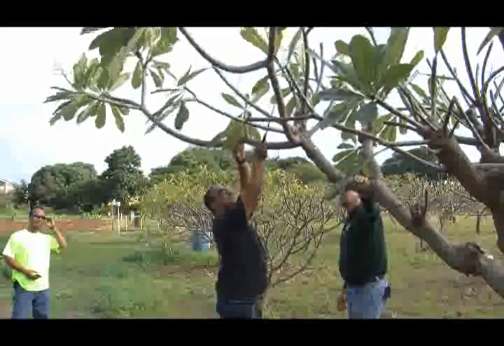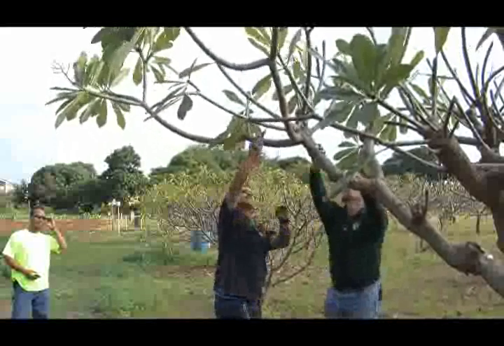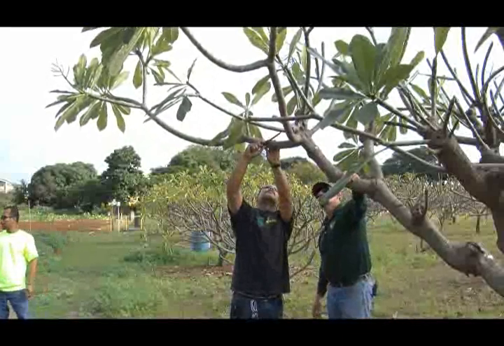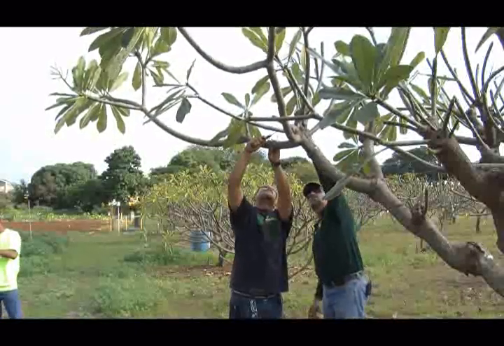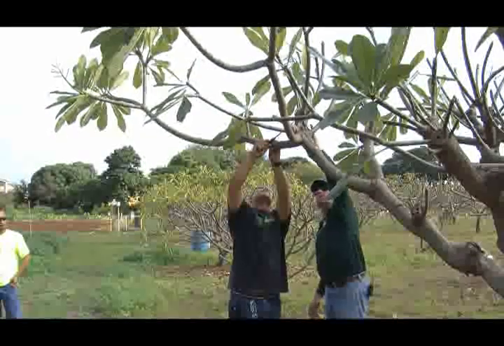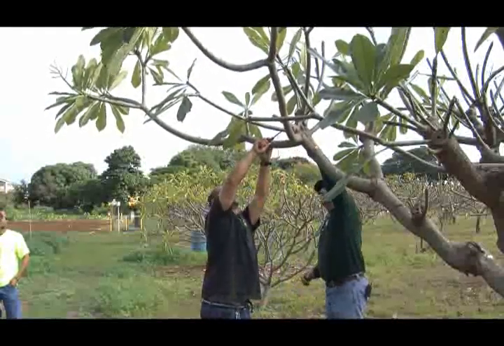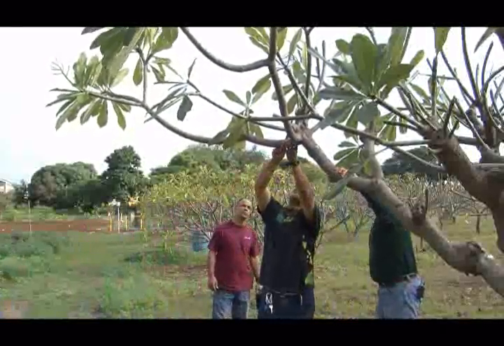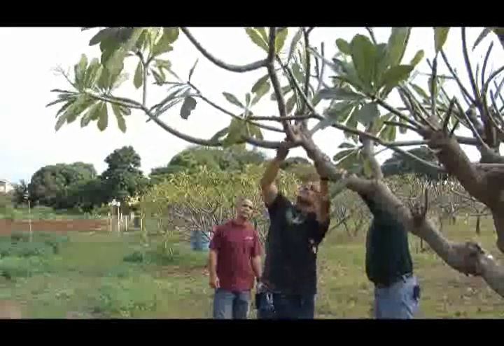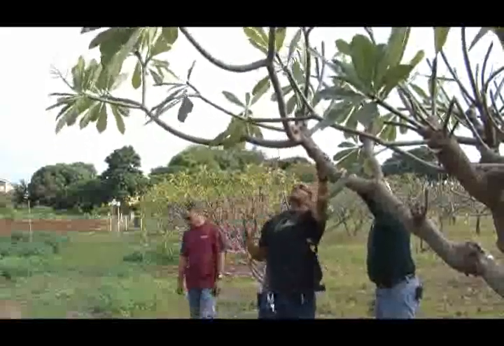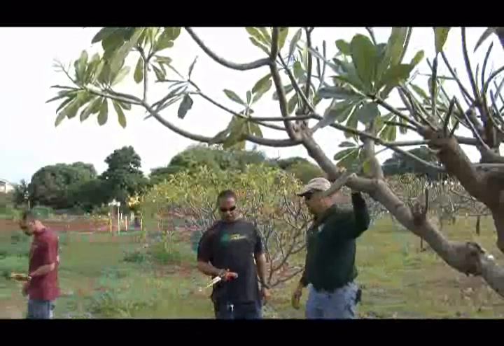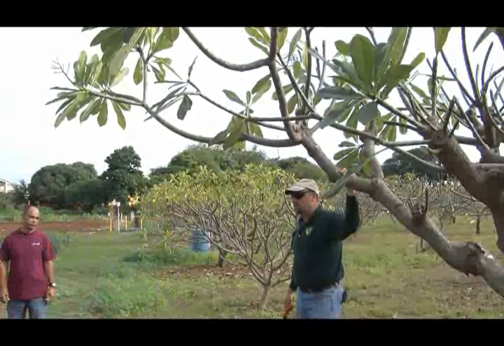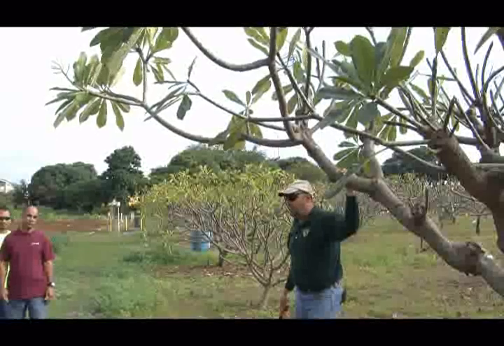Right, but your angle's a little off, so you want to be like this. What might be difficult, because this might be in the way, is you might want to come over here where I'm standing and go on top over here. There you go, perfect. Good job. So that's a good introduction to just some basic pruning. Anybody have any questions? Okay, well, thank you very much.